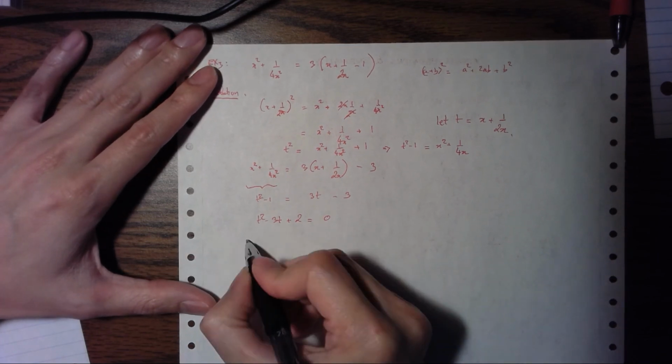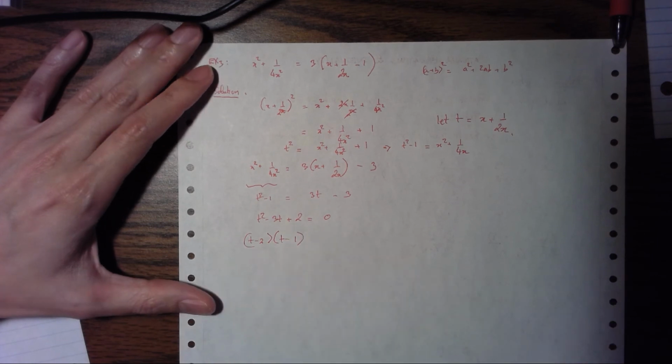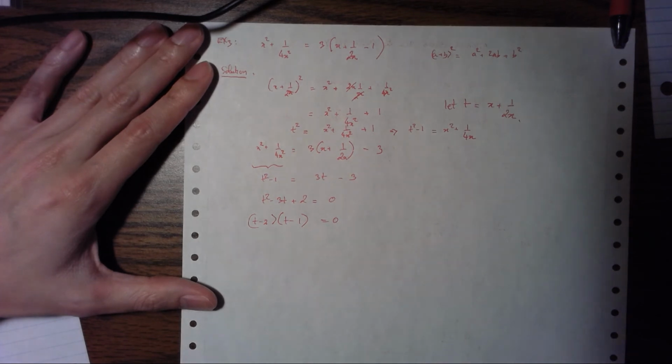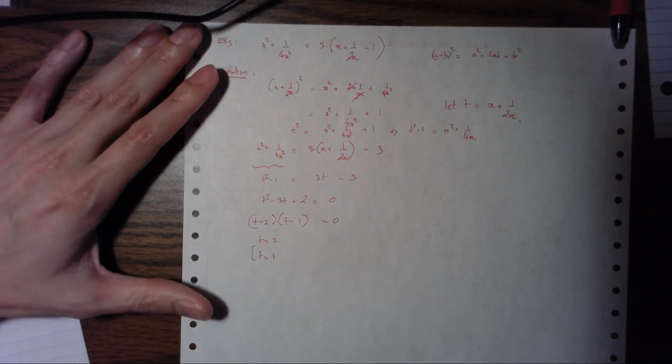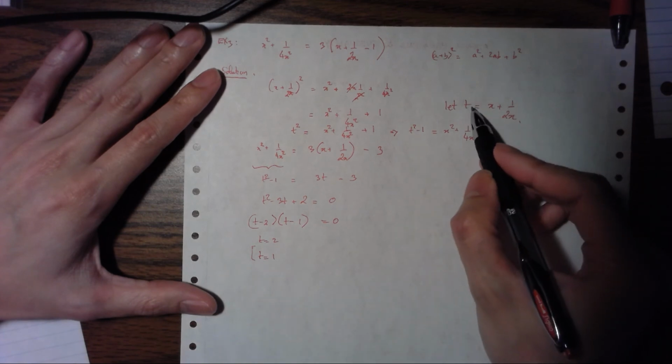Then you can factor, so t minus 2, t minus 1 equals 0. So you're gonna have t equal 2 or t equal 1. And you plug it up here because you need to solve for x.